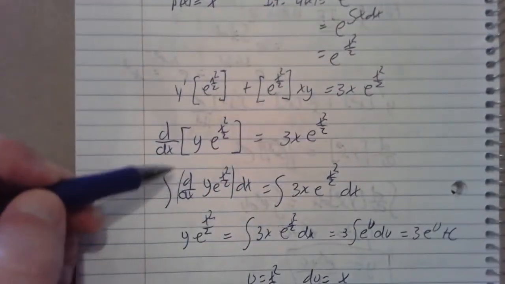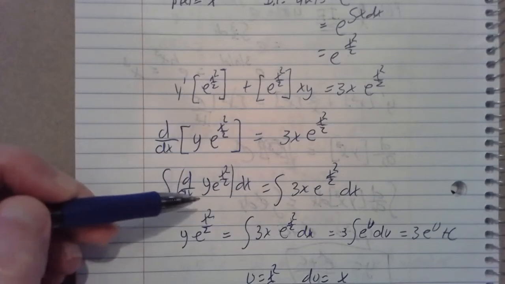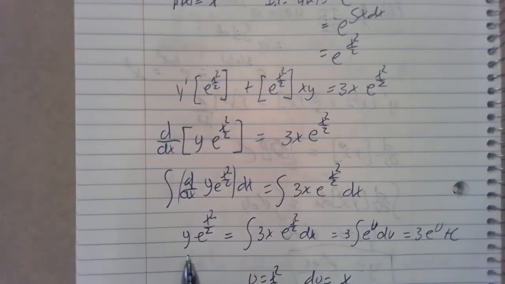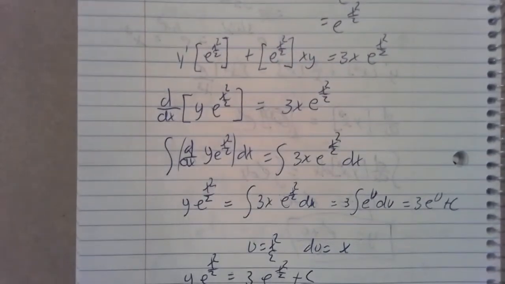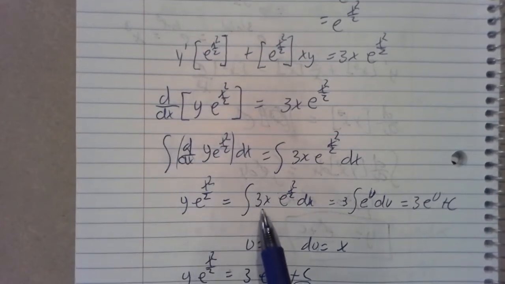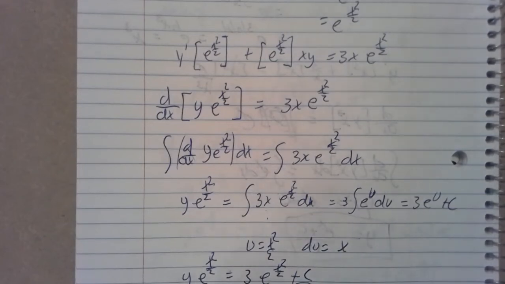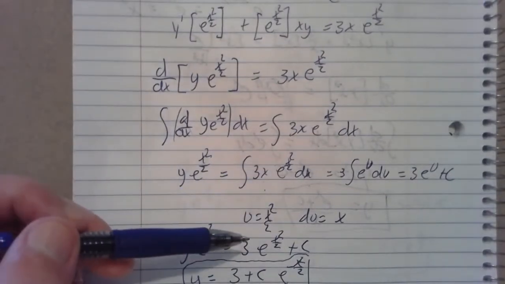Now we do the antiderivative of both sides. The antiderivative of the derivative, those just cancel out. This will happen every single time using this integrating factor. It's the whole point. We get y times e to the x squared over 2 is the antiderivative of 3x e to the x squared over 2 dx. That's a simple u sub. You should check the details on your own.